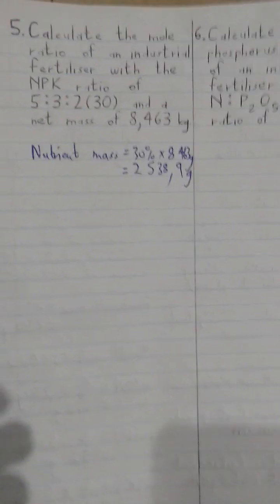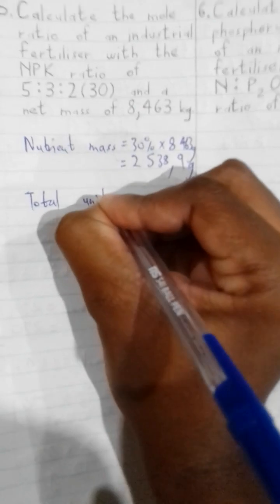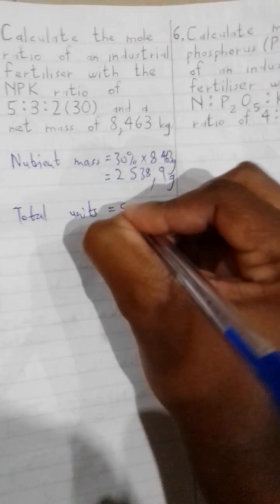And then total units. Five plus 3 plus 2, 10. Right? Then once again we go with mass.